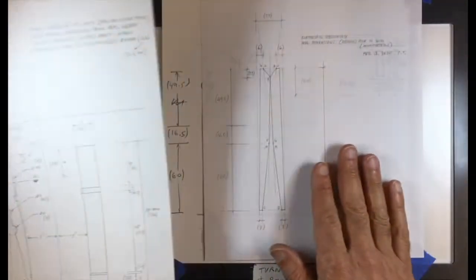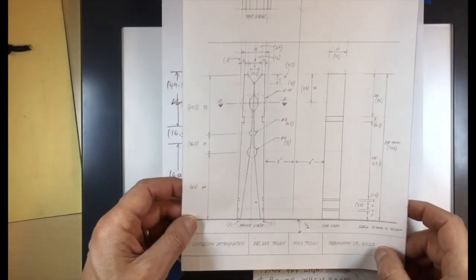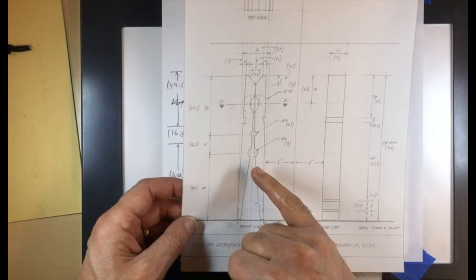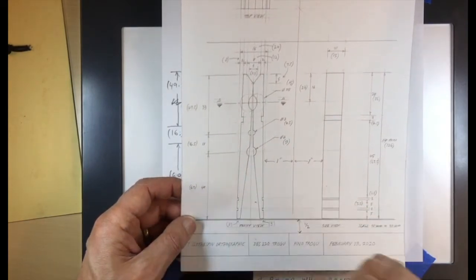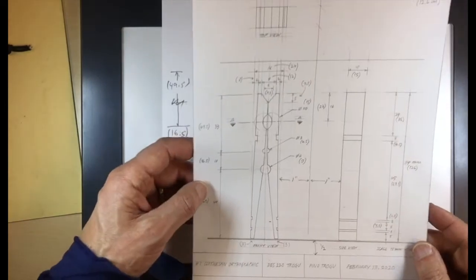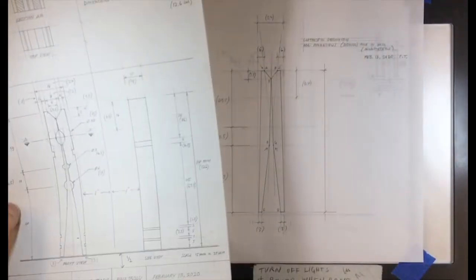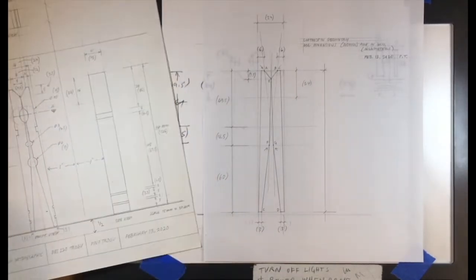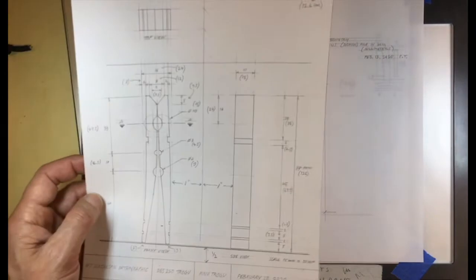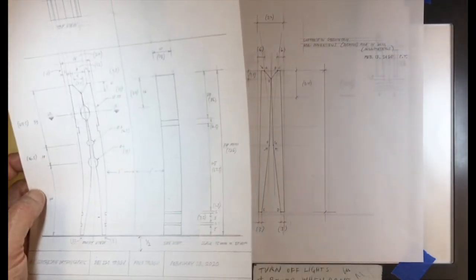So now we could do the circles right away. Let me just zoom in a little bit. So we're going to locate the big circle where the spring is.